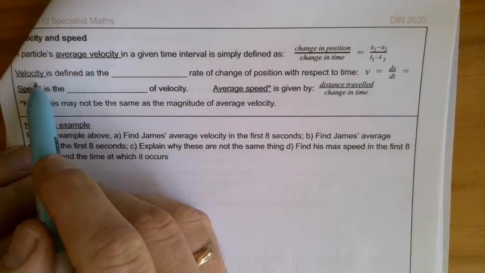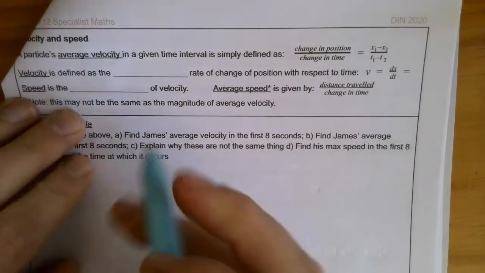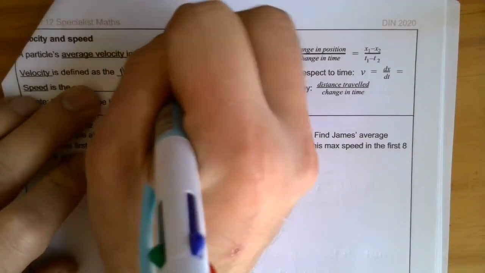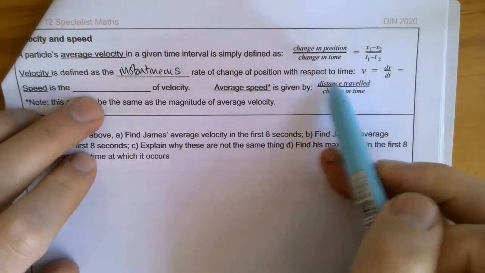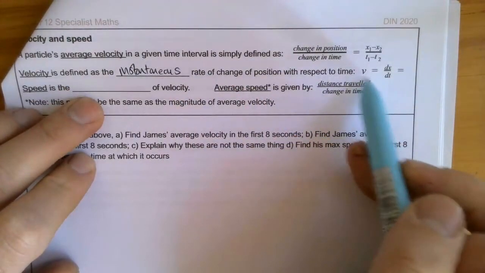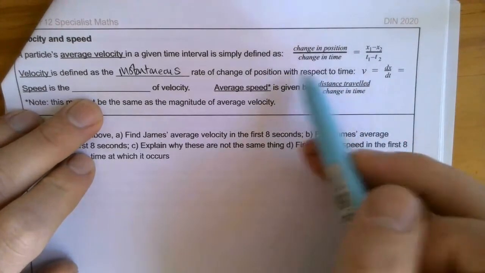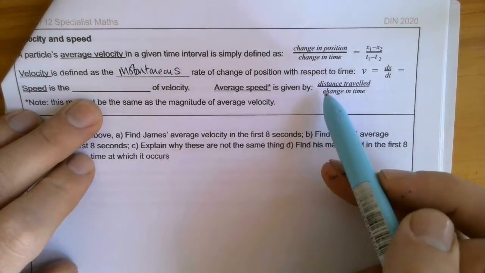The velocity, though, when it's not an average, is the instantaneous rate of change of position with respect to time. And to figure that out, we have to use our calculus, we have to differentiate, because we're talking about an instant, a moment, an infinitesimally small period of time.